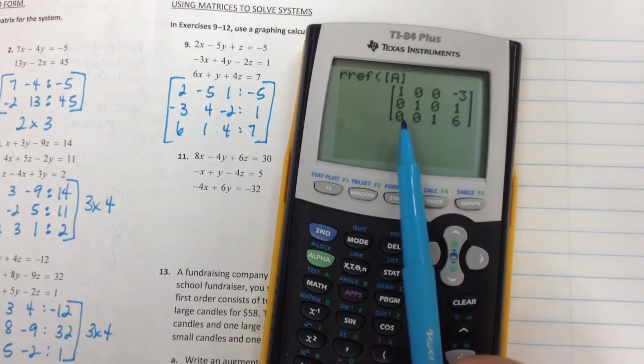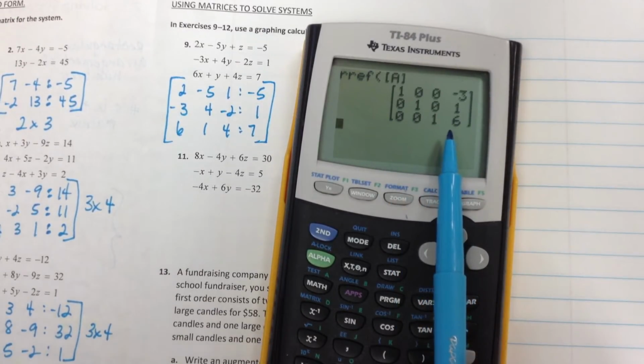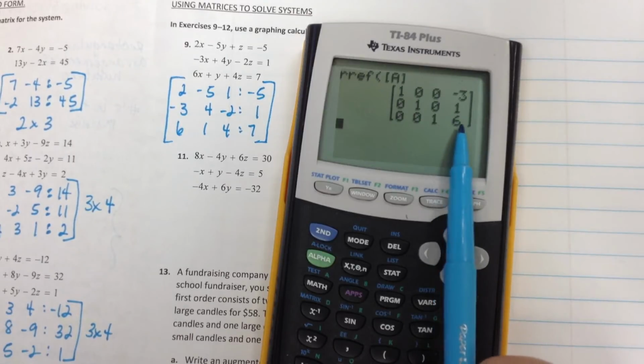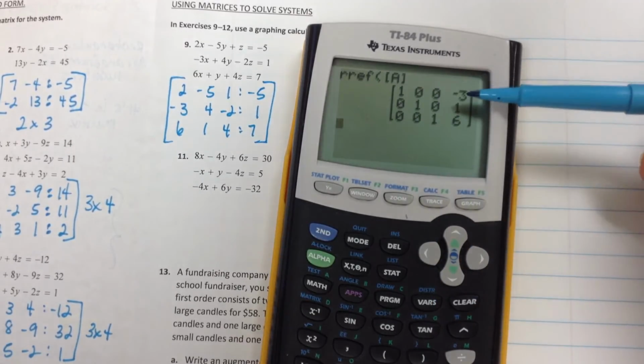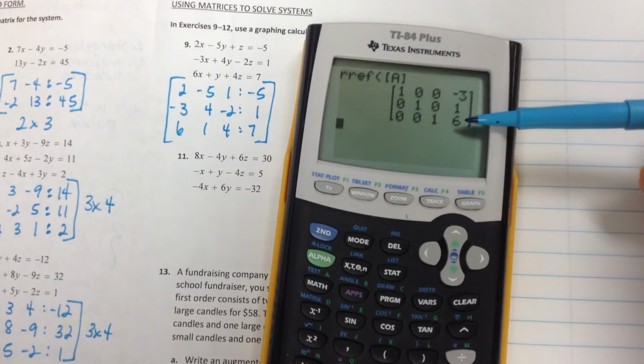Now, remember I said we got to check the bottom row and make sure that there are other numbers there besides 0 and 1. And there's a 6. So automatically I know that this matrix has a solution, and here it is. Your x is -3, your y equals 1, and your z is 6.